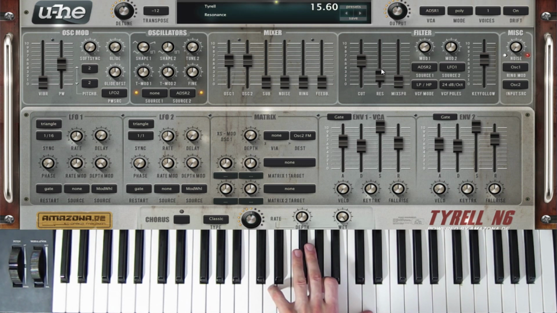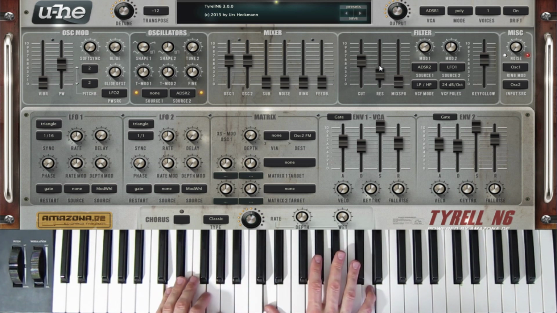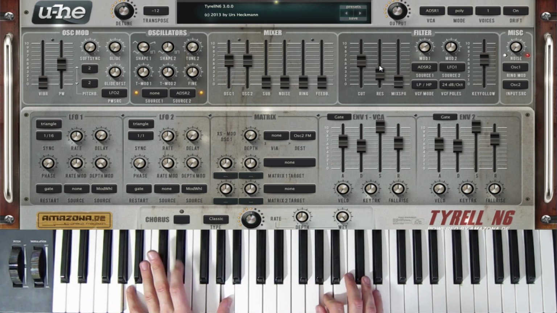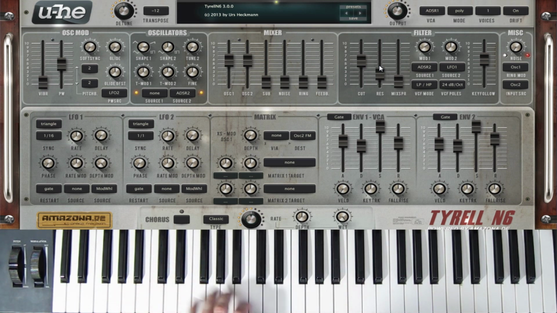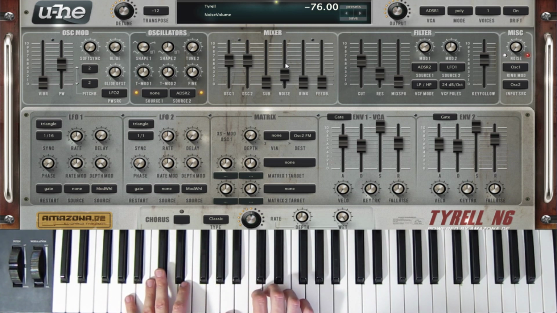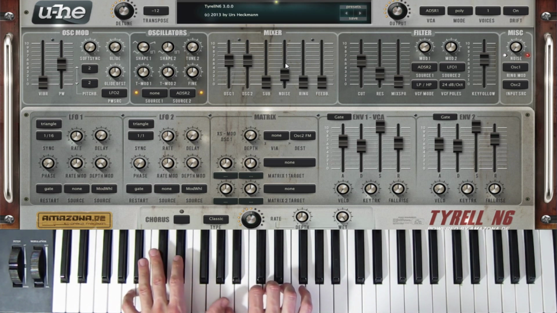A little resonance maybe. So then we get close to what we need. With this plugin we can also add a bit of noise in, because we're not having to sacrifice oscillator 2 like we do on the lead, so if we do that, you get much more of a sort of bright sound as the filter opens.